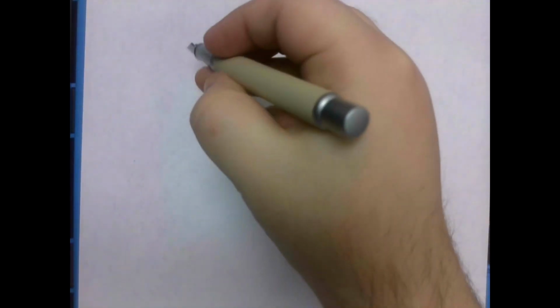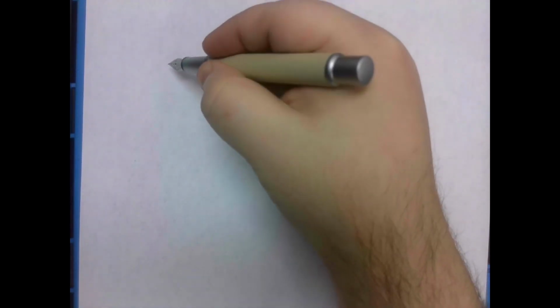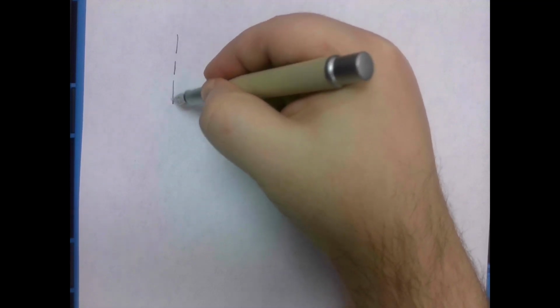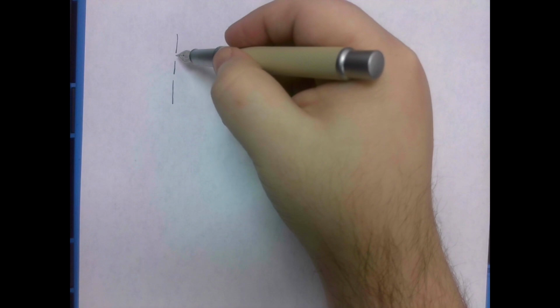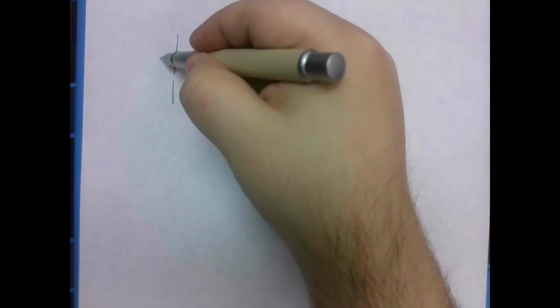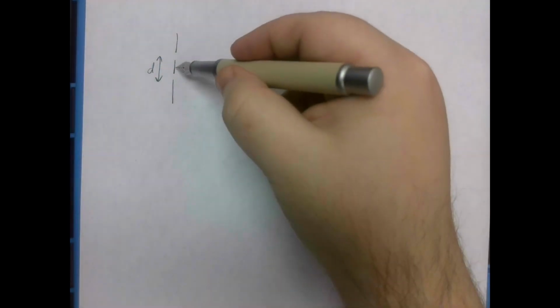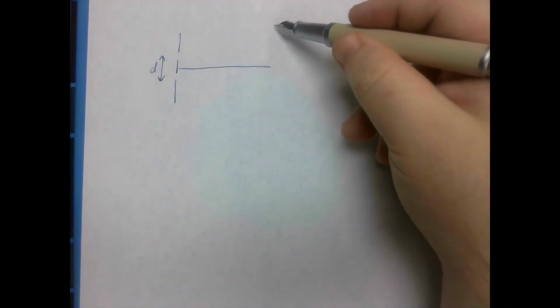So, get a new piece of paper. If I shine my laser through the CD, through my diffraction grating, we're going to have multiple different slits that are some distance d, and then I'm going to have a wall.